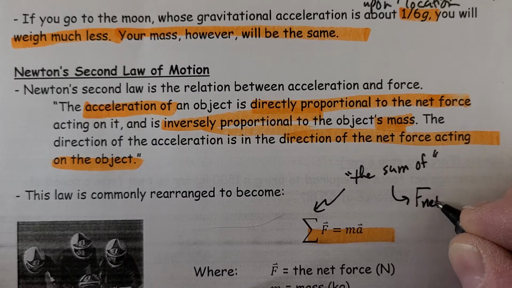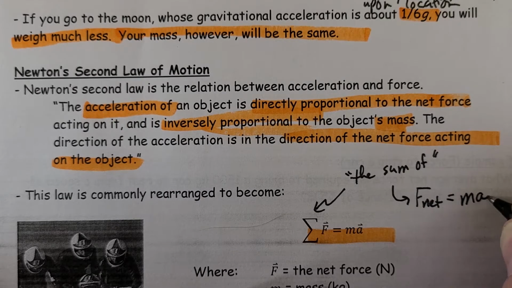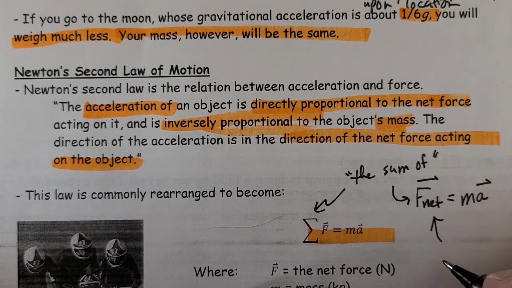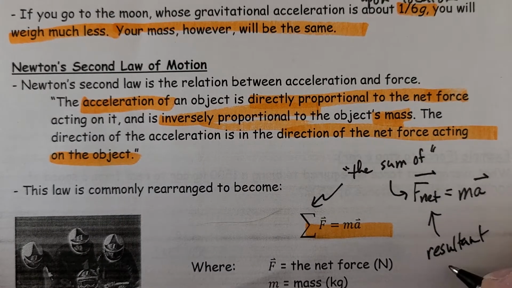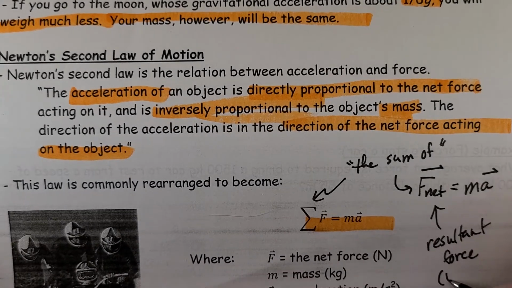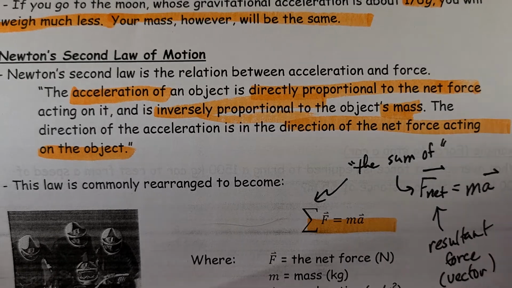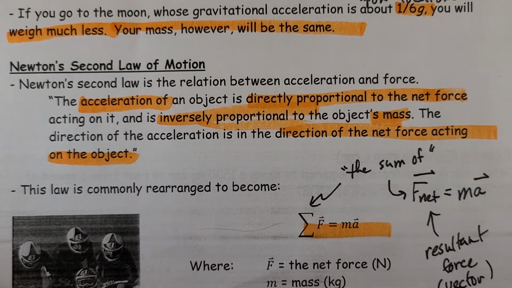You'll see me representing it like this more often than not. And net F is really the vector resultant force. So it's like the vector resultant force.